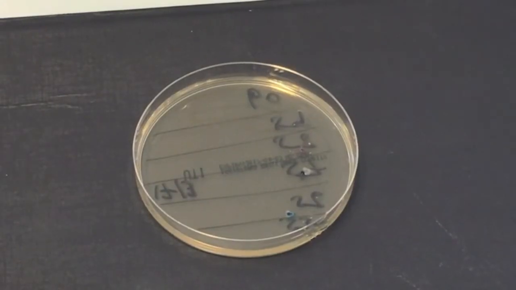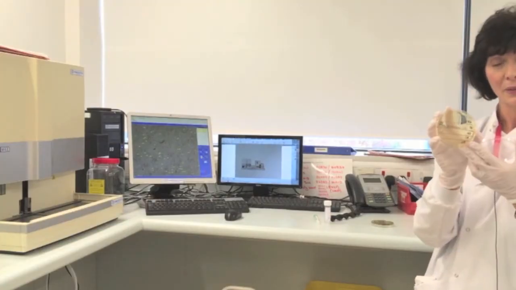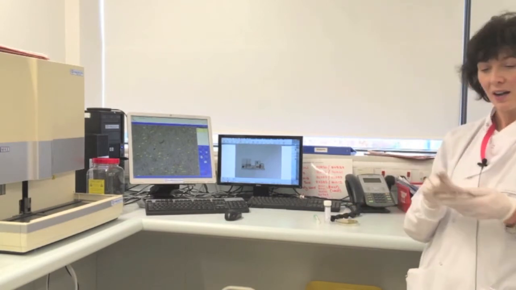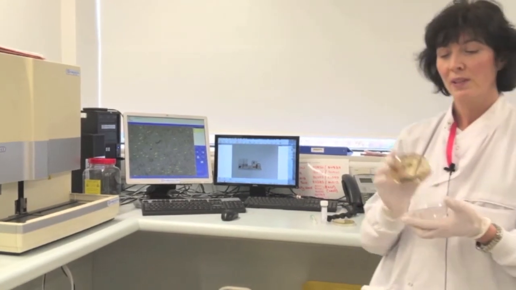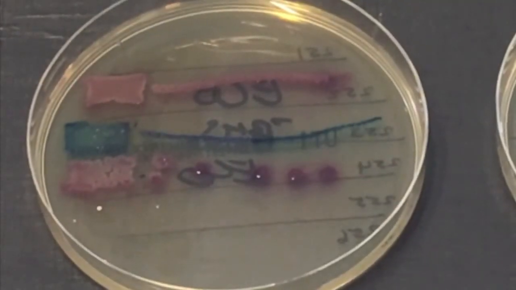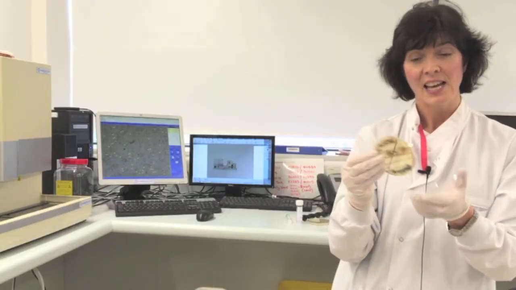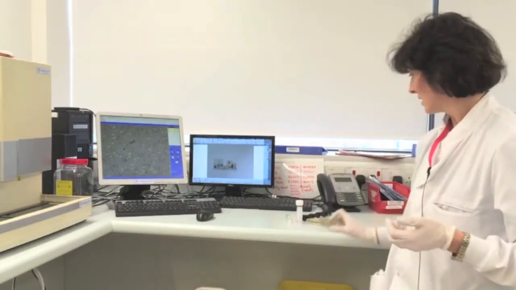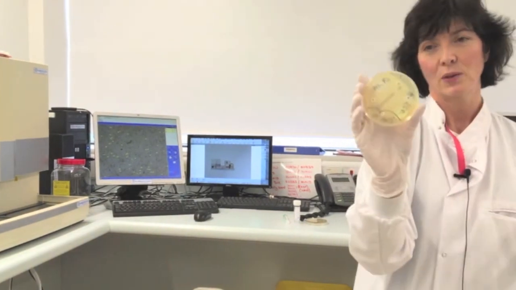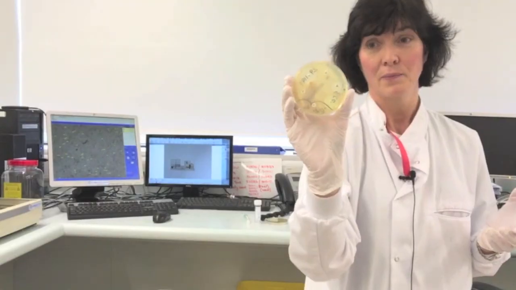If it is a negative sample, then we get a nice plate like this, which is all no growth. There are 6 samples in this plate, and every one of them is negative. If, however, there is a urinary tract infection present, we'll see something like this. If I show you this side of the plate, you can see there are 3 organisms growing from 3 different patients. It's our job then to sub that out and identify what antibiotics are most appropriate. An antibiotic plate would look something like this. You can see in this plate 3 antibiotics are useful and 3 are not in this case.